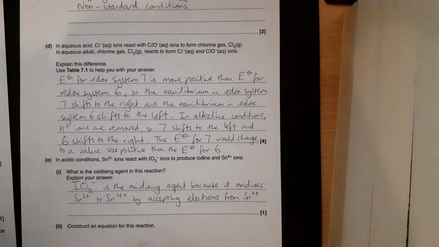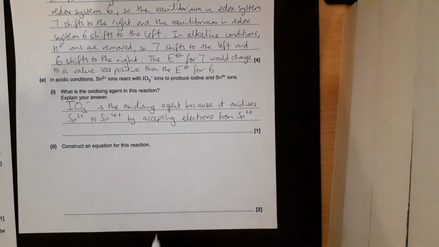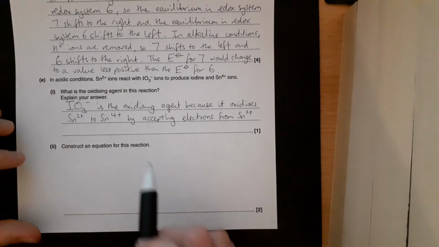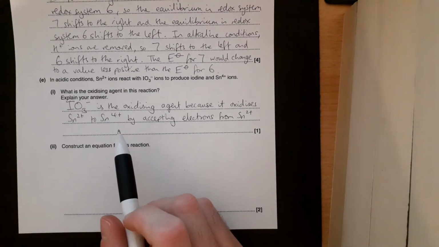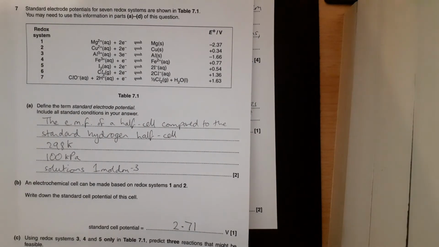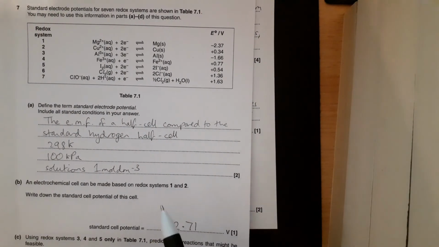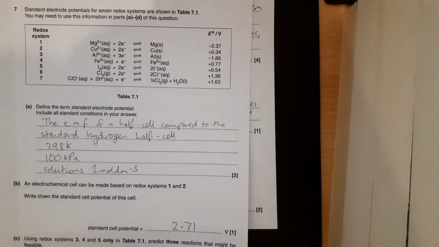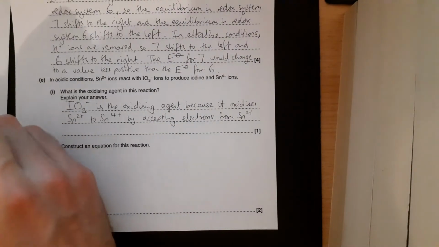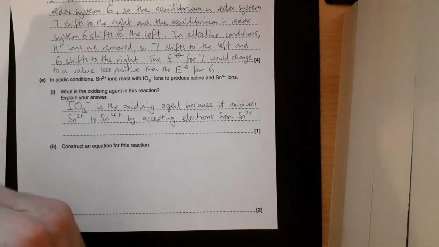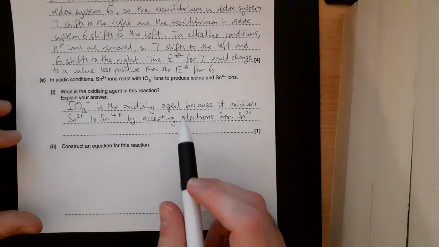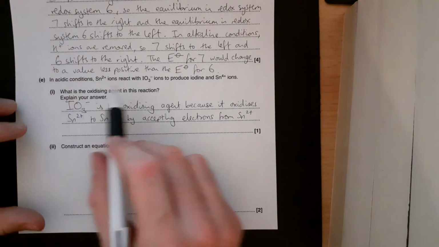Right, then it says construct an equation for this reaction. So this is just a redox question, really. Have they given us, I'm just looking, can we go back to electrode potentials? No, we haven't got tin and IO3-, no. So I was wondering if we could do it off of this, but we're actually going to have to work it out ourselves. It's always worth checking that. If they've written the half equations out for you, it makes your life a lot easier. But they haven't given us those, so we're going to have to work this out ourselves. So let's have a go at doing this equation.